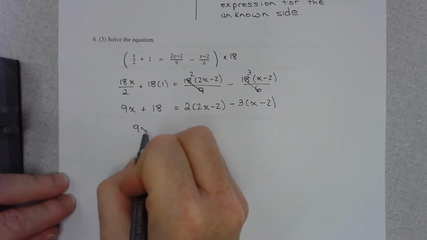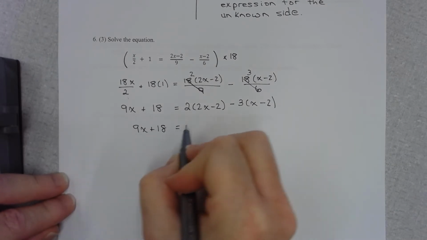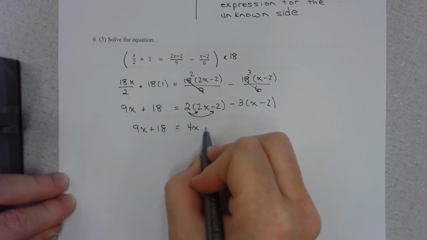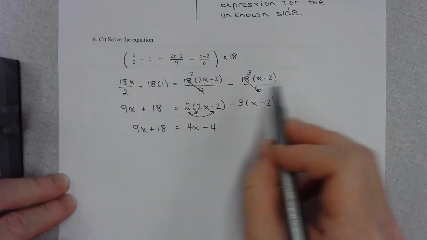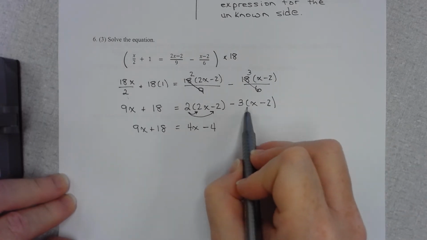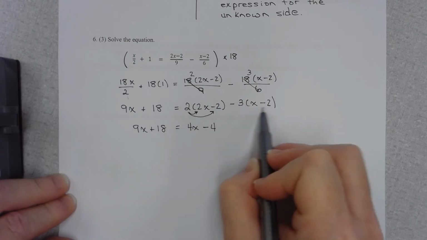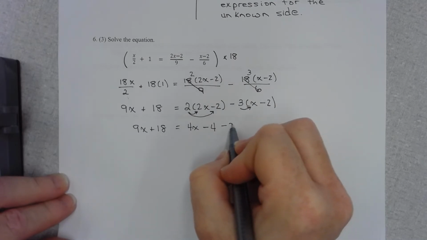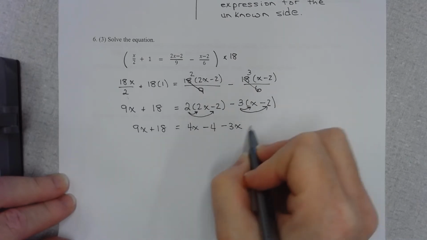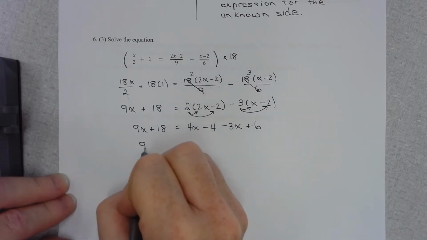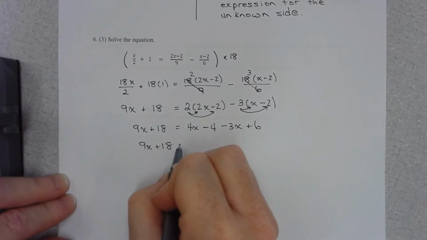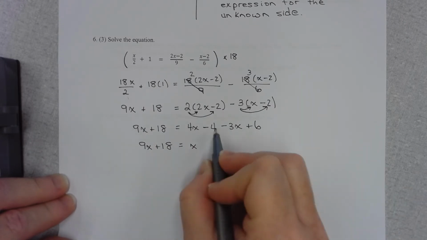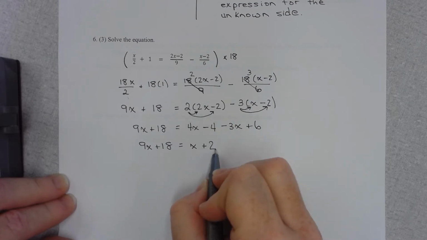So over here I already have a binomial simplified, so I don't have to do anything to it. And here I'm going to multiply the 2, so 2 times 2x is 4x, and 2 times negative 2 is negative 4. Now, notice how here I have a negative 3. Remember, whenever you have a negative outside of a bracketed expression, all of these signs are going to change. So I have negative 3 times x, which is negative 3x, and negative 3 times negative 2, which is positive 6. So I have 9x plus 18 equals, well, now I simplify this side, so 4x minus 3x is x, and negative 4 plus 6 is positive 2.